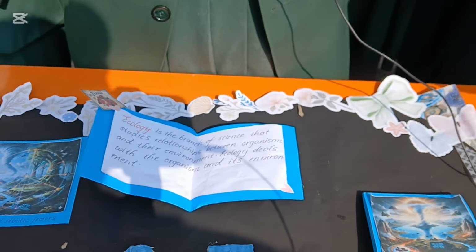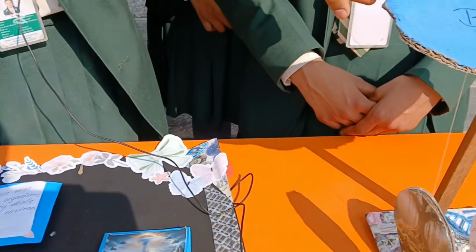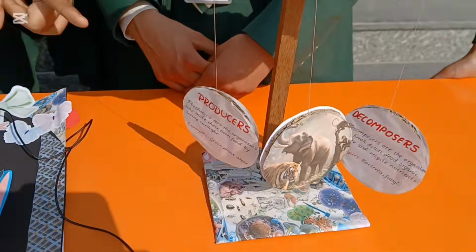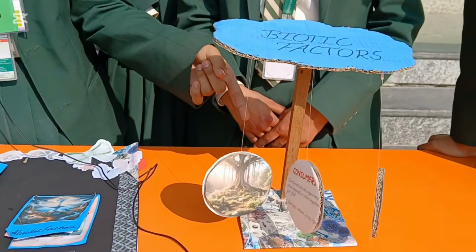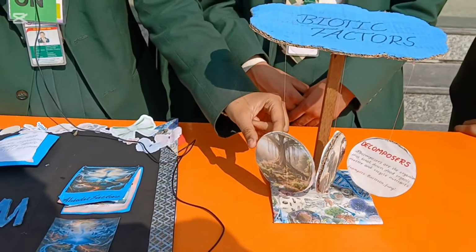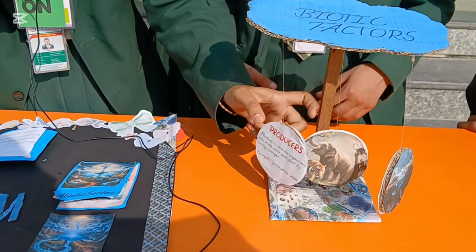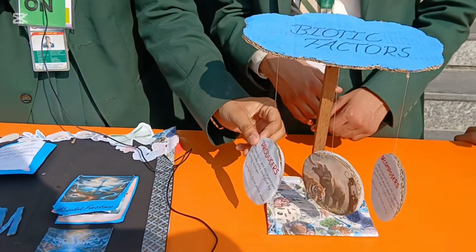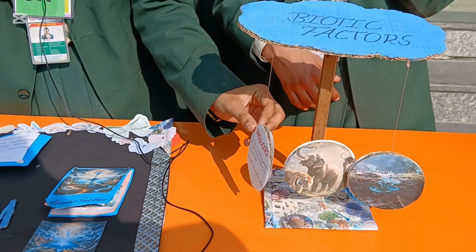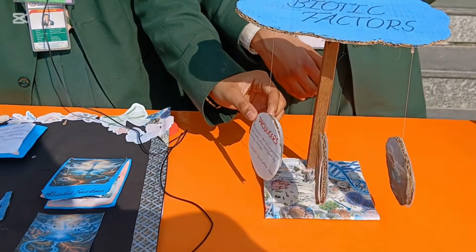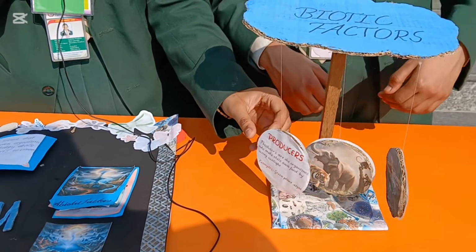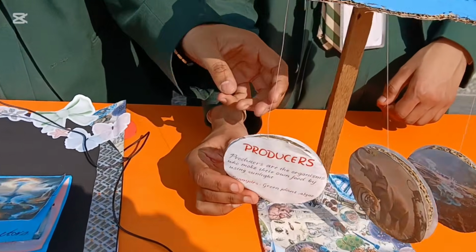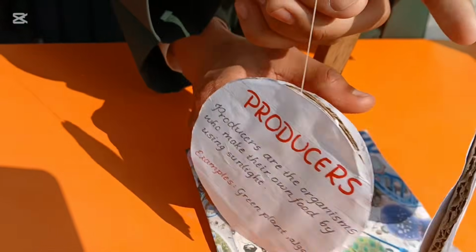There are 2 types of ecological factor. They are biotic factor and abiotic factor. There are 3 types of biotic factor. They are producer, consumer, and decomposer. The producers are the organisms who prepare their own food, such as green plants and algae.